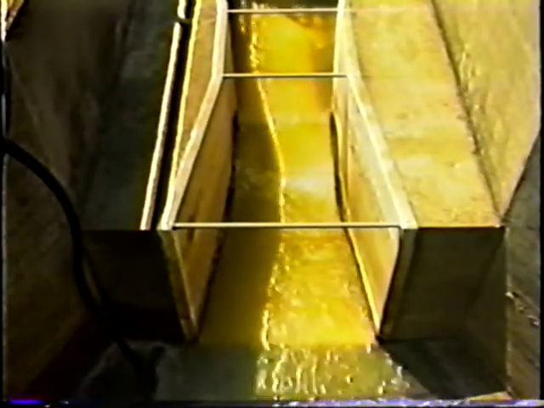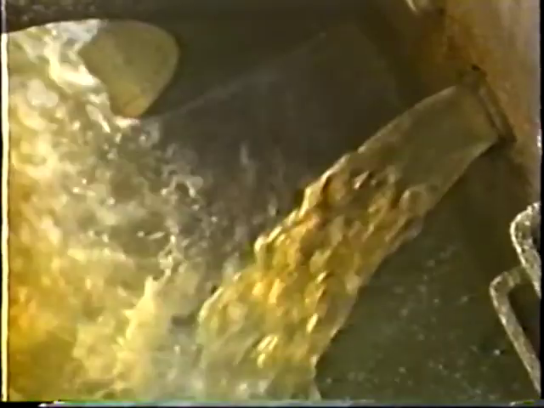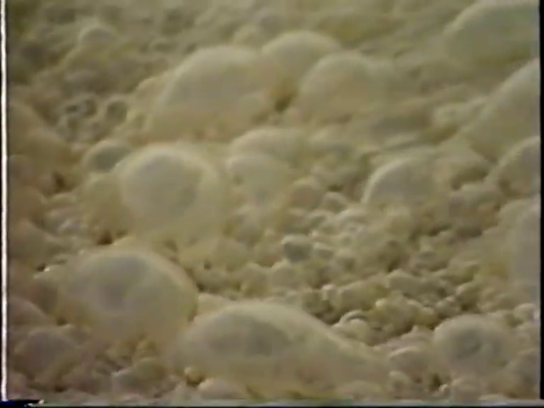These filaments use organic acids and some sulfides as food for growth. Septic conditions can occur in the collection system, the treatment process itself, or the influent wastewater from some industries. Treatment of septage can also cause bulking and foaming by these filaments.